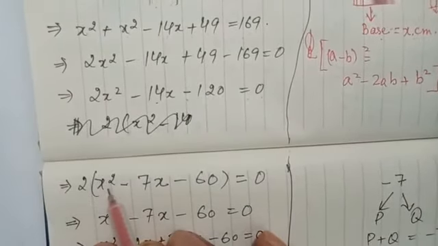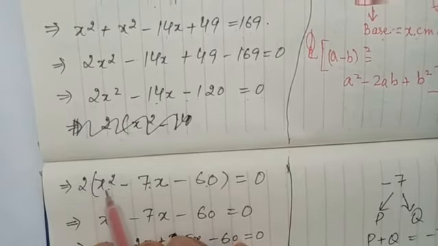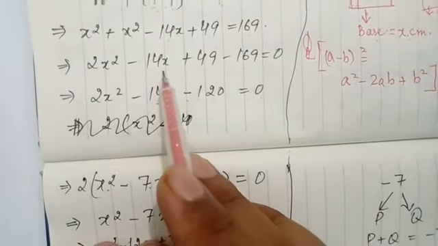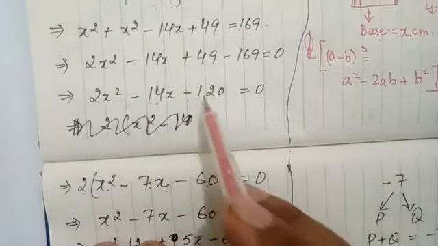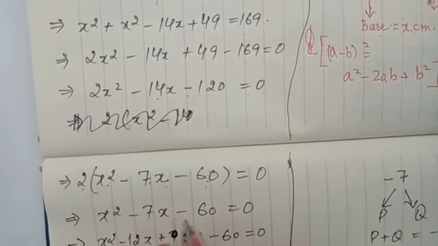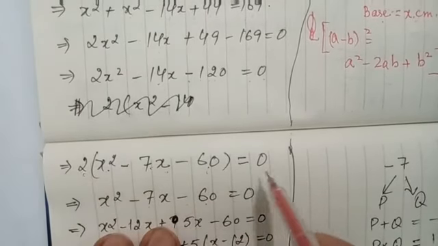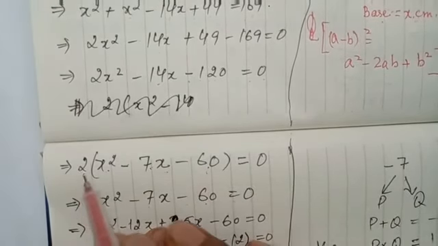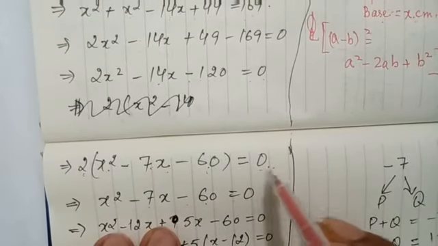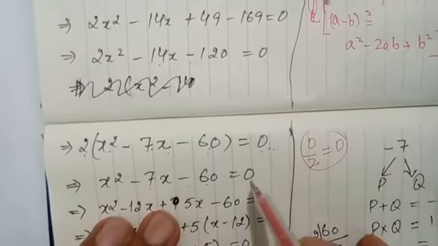Here will remain x square, 7x and 60, because 2 into x square is 2x square, 2 into 7 is 14x, 2 into 60 is 120. So now I can write x square minus 7x minus 60 equals 0, because if we transpose this 2 to the right hand side, it will be 0 by 2, that is equal to 0. So I wrote directly 0.